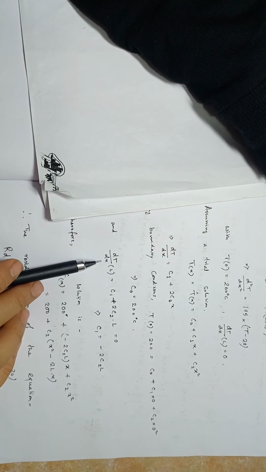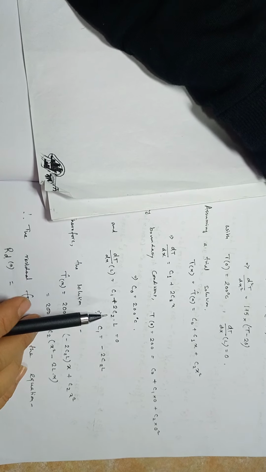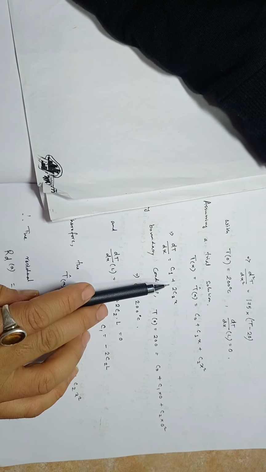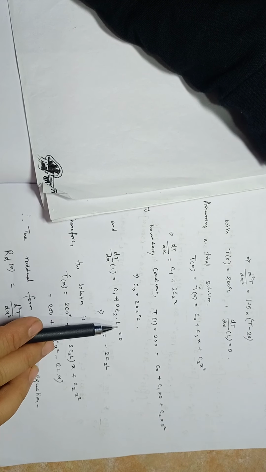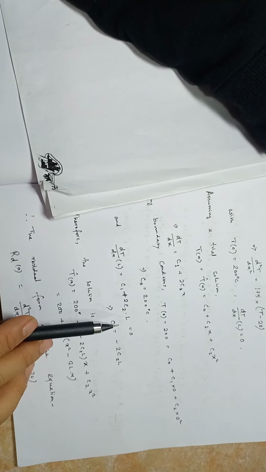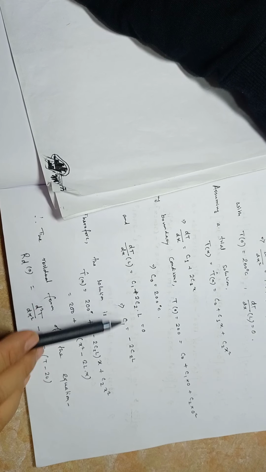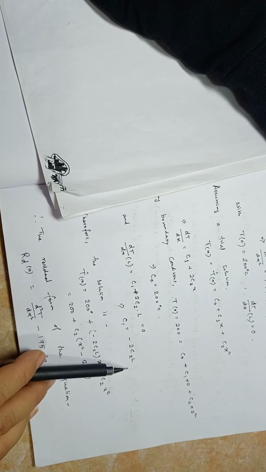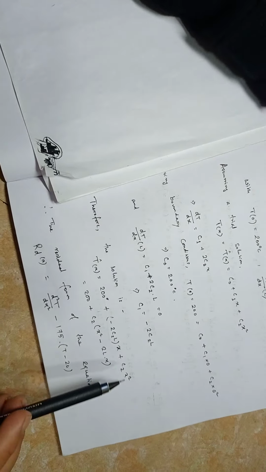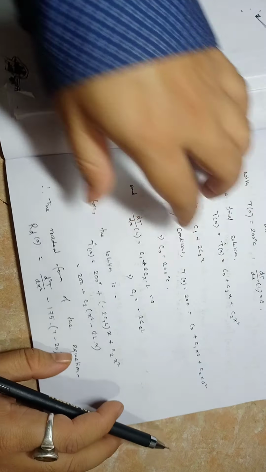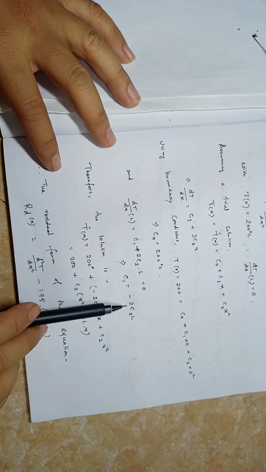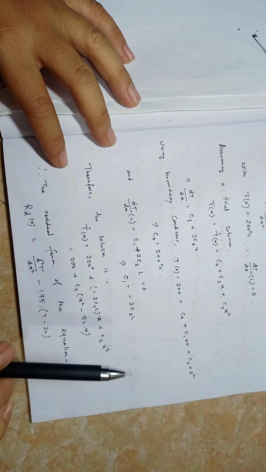Okay, so dT/dx at x equal to L is equal to, now see, this is C1 plus 2C2x. So C1 plus 2C2 into x, at in place of x we put L, equal to 0. So C1 is equal to minus 2C2L. Now therefore the solution is, in this case, now see C1 here is minus 2C2L, so put that.